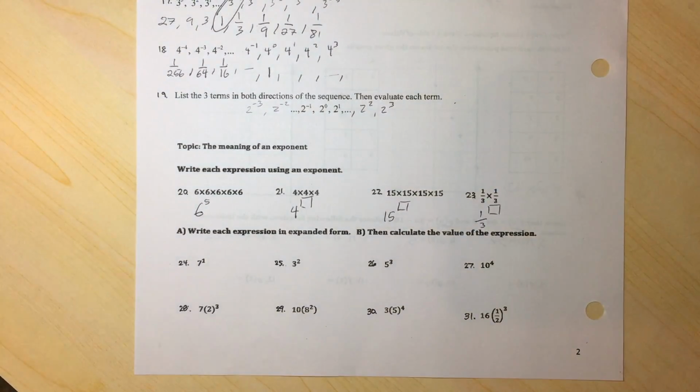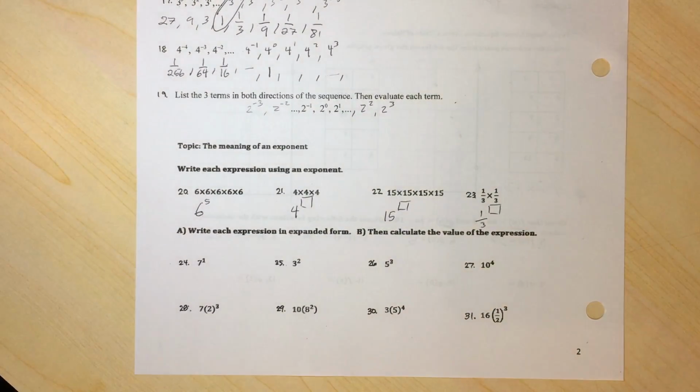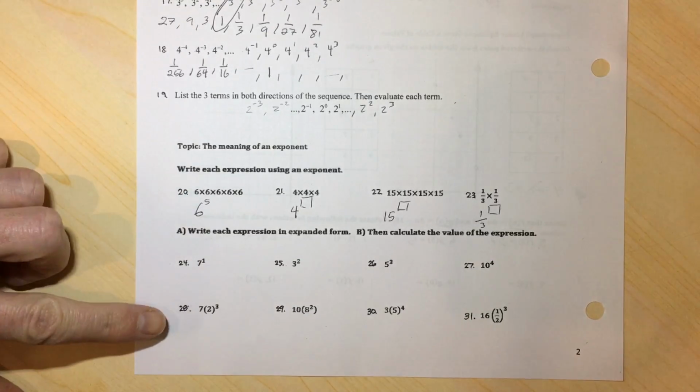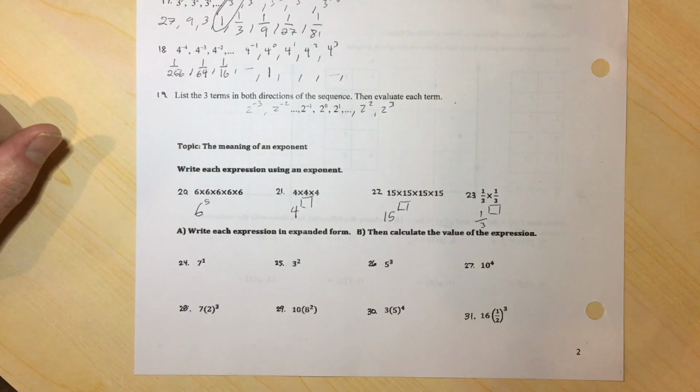Okay, so that's pretty much it for this video. I'm going to let you do the worksheet on exponents in class. It's a pretty straightforward exponent worksheet. You've just got to start looking for the patterns. It's really similar to what we're doing here, and that's it. Good luck.